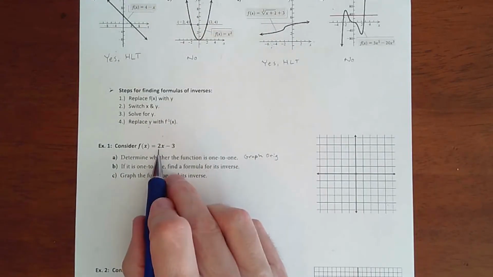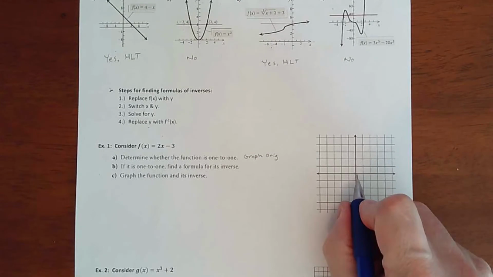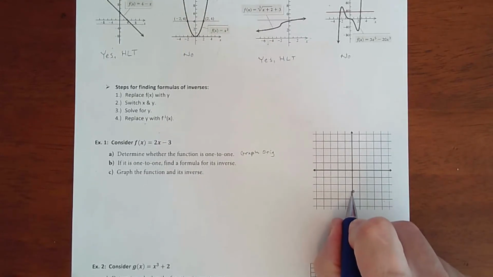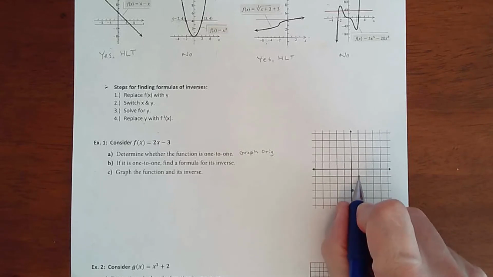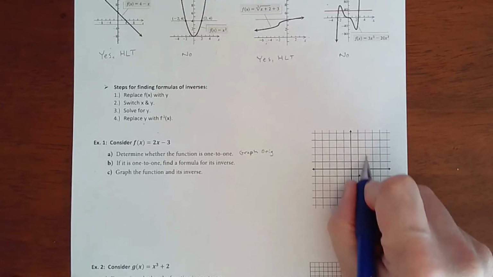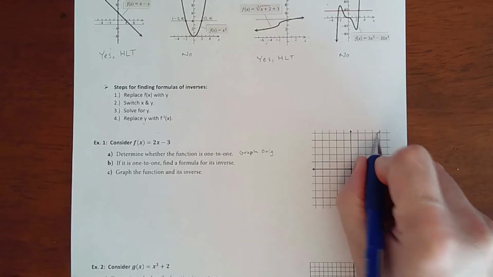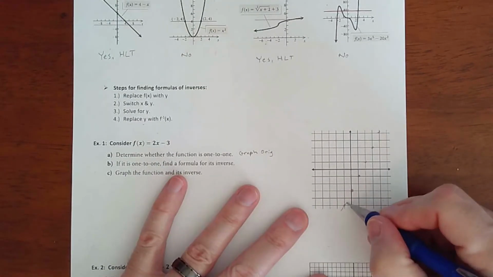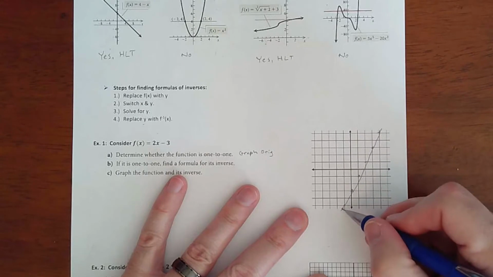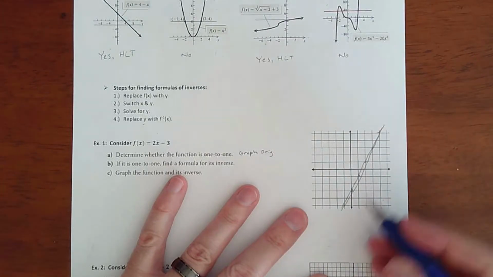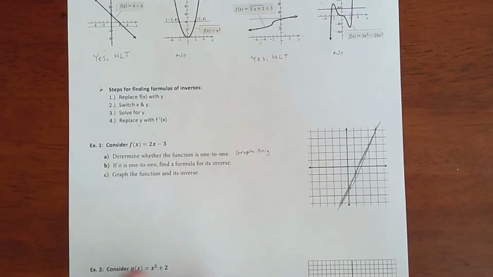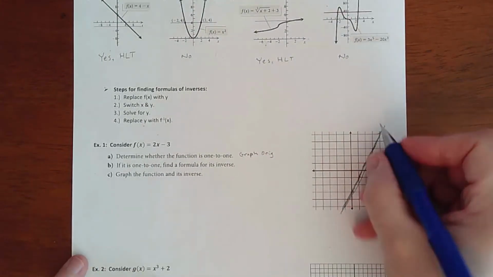So if we're going to graph 2x minus 3, we have a linear equation, has a y-intercept of -3 and a slope of 2. So 1, 2, 1, 1, 2, 1. Okay, so there is our linear. So there is our original function.